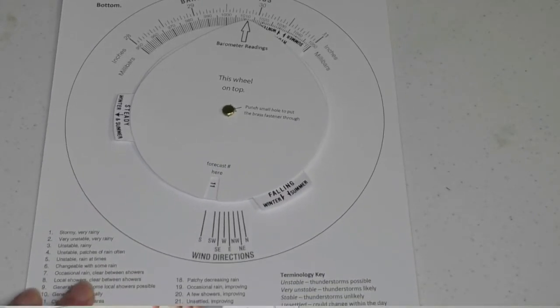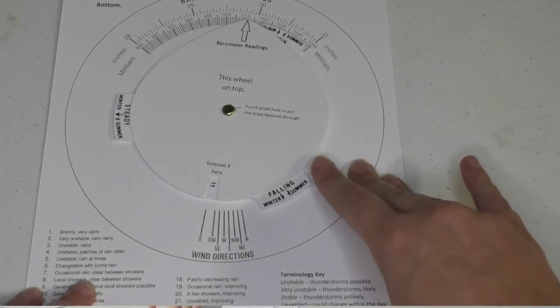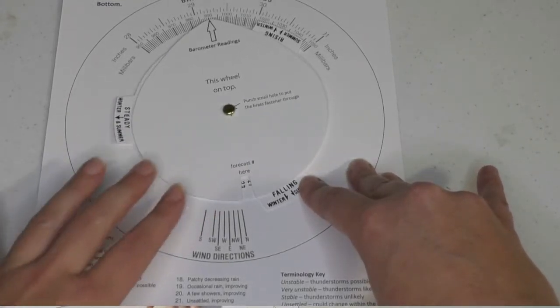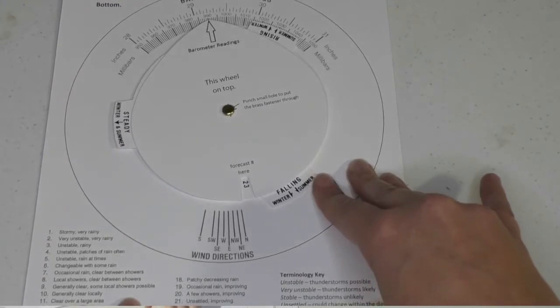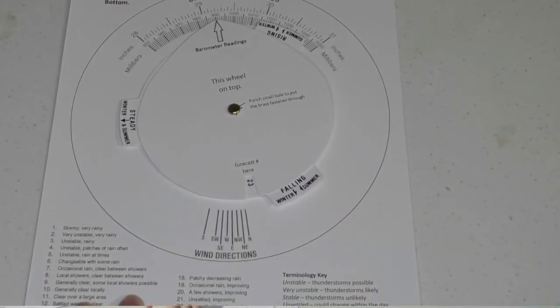The fourth part of this activity is the weather prediction. You will want to record the following data before 9 a.m. The direction of the wind, barometric pressure, and whether the barometric pressure is rising, falling, or staying steady. There are typically arrows to indicate that it's rising or falling.